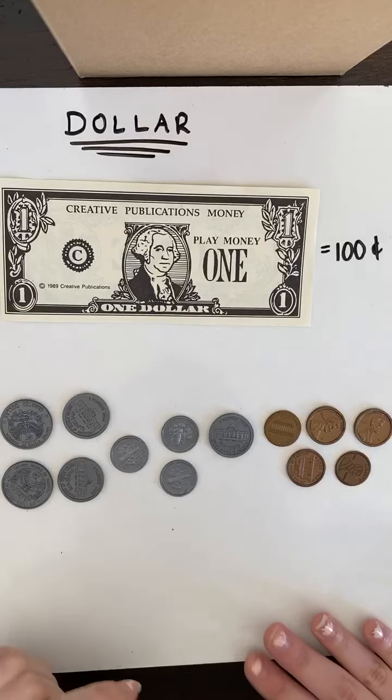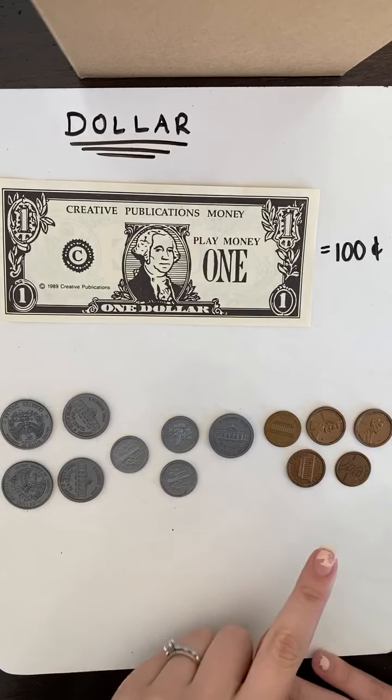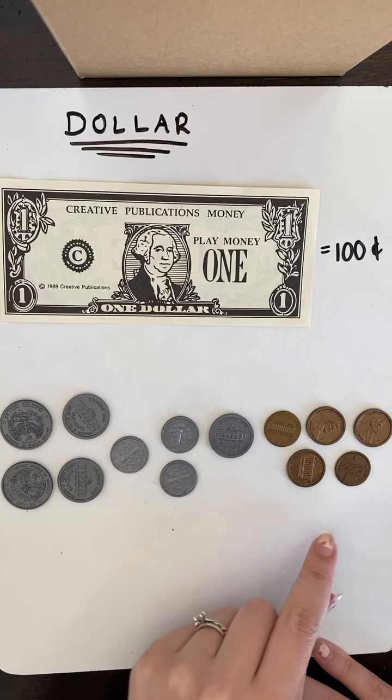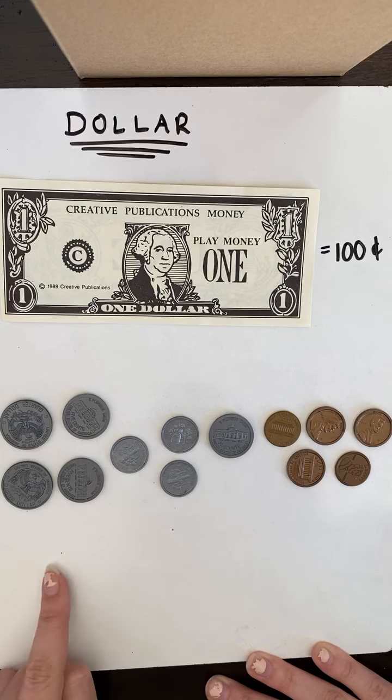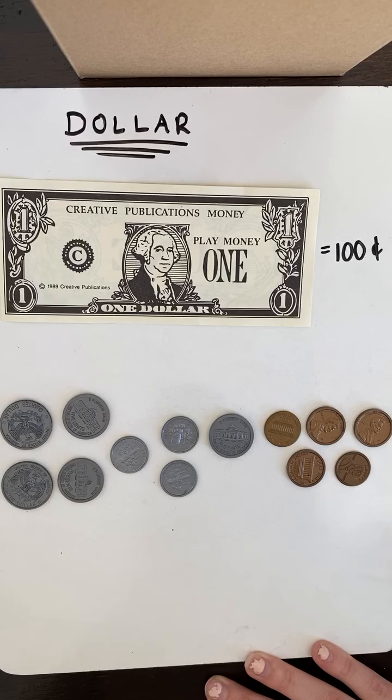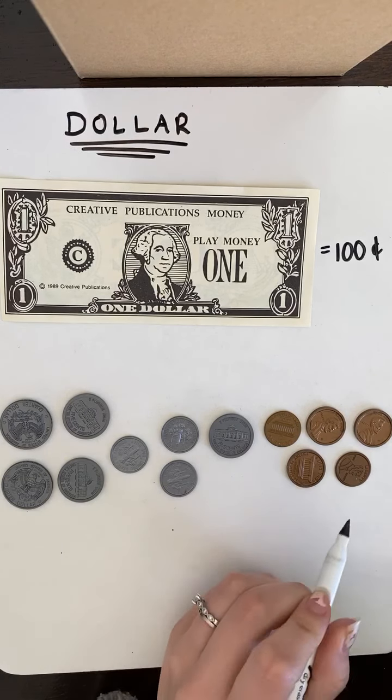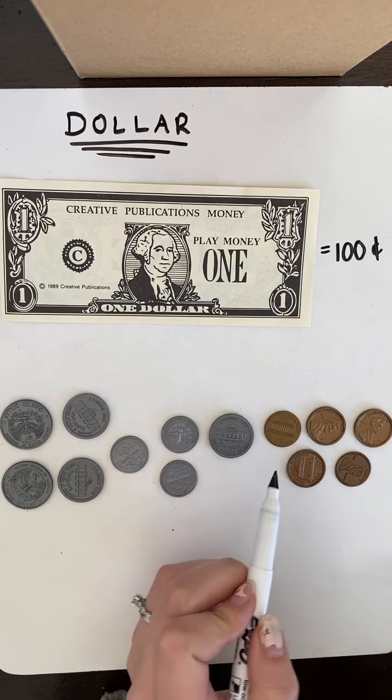I'm going to do counting on. I'm going to start in a weird way. I'm going to start with my ones. I'm going to start this way and work my way this way. And the next time I'm going to start this way and work my way this way. So 1, 2, 3, 4, 5.